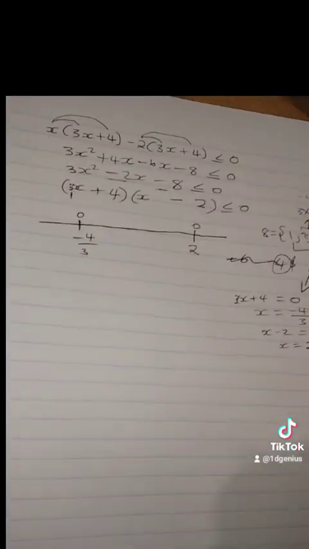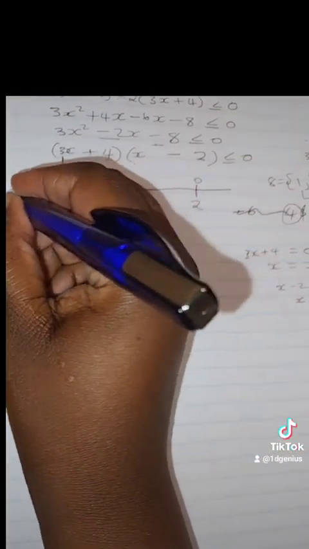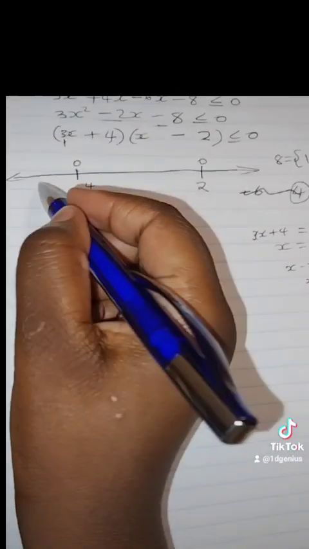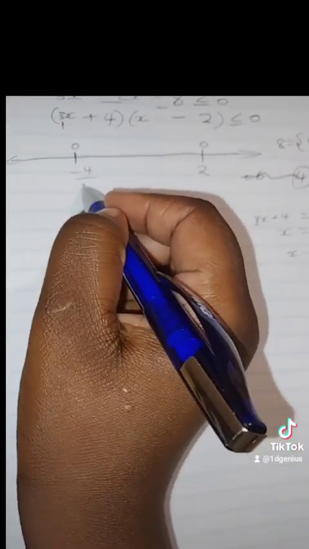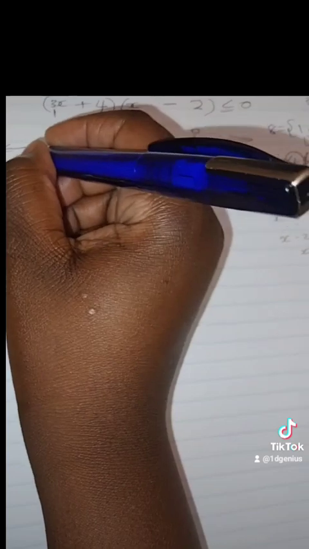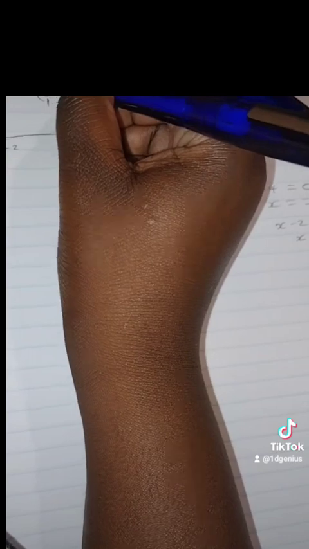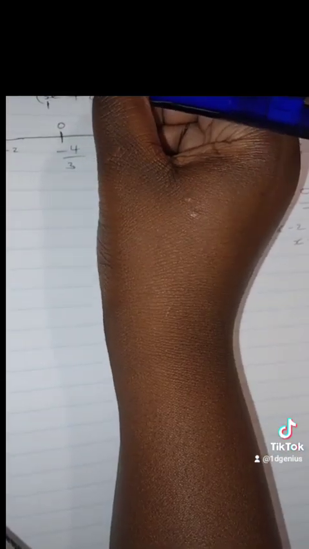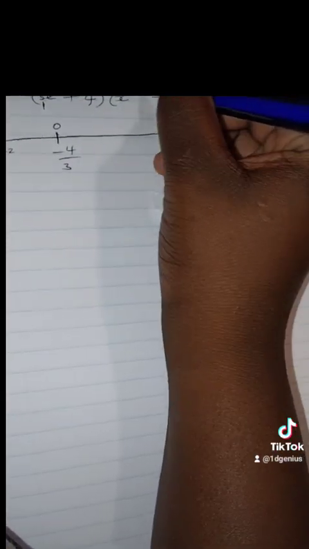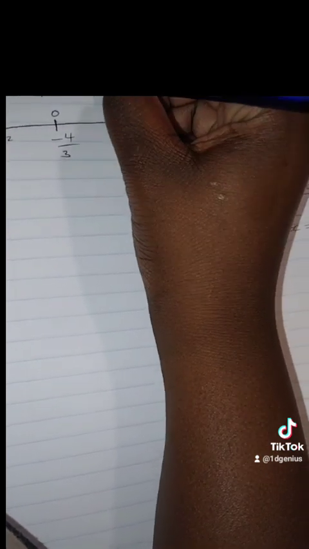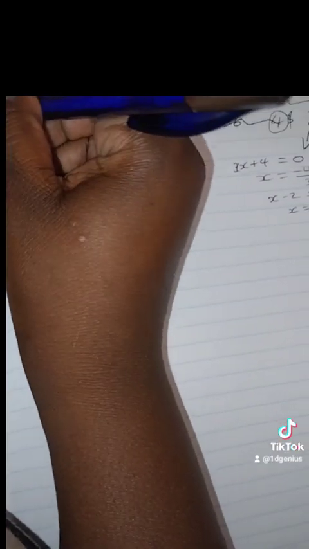So that's okay. Now we want to put signs here because we're dealing with inequalities. So what happens is, get any number that is less than negative 4 over 3. Let's take negative 2. If you replace negative 2 here, this is going to be negative 6 plus 4, which is equal to negative 2. If you replace negative 2 here, it's going to be negative 2 minus 2, which is minus 4. Minus 4 times negative 2 is 8, which is positive. So this means our sign here is positive.